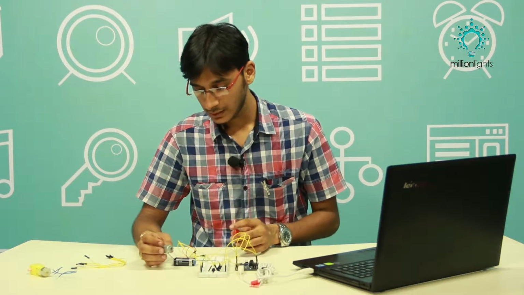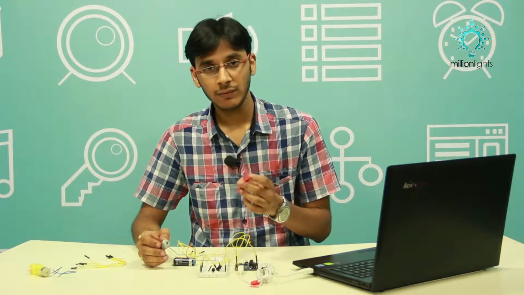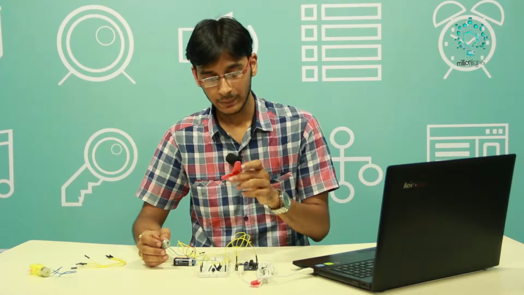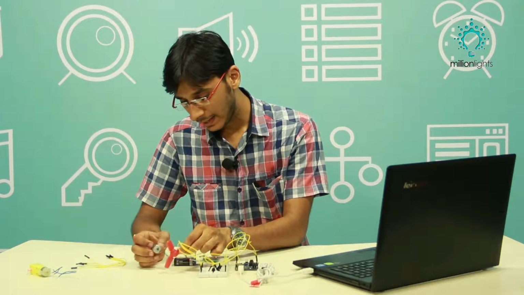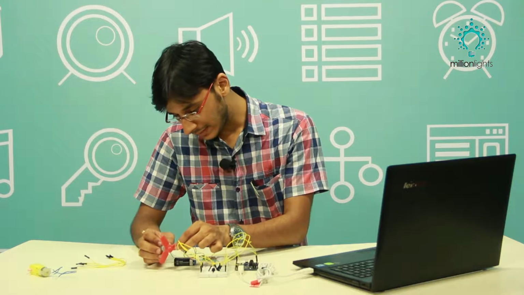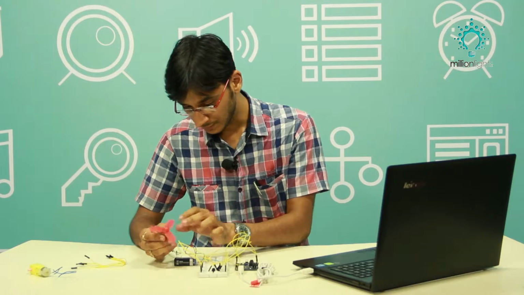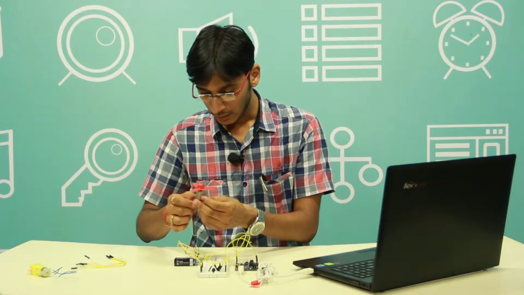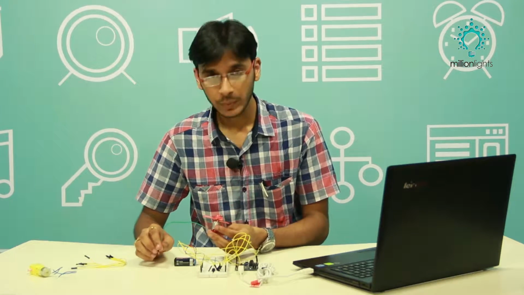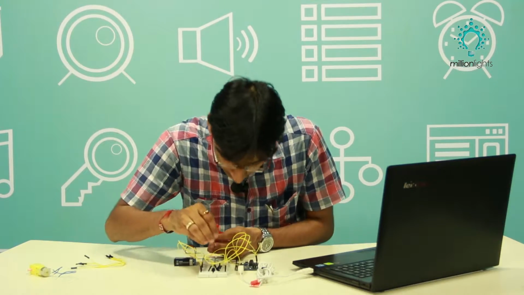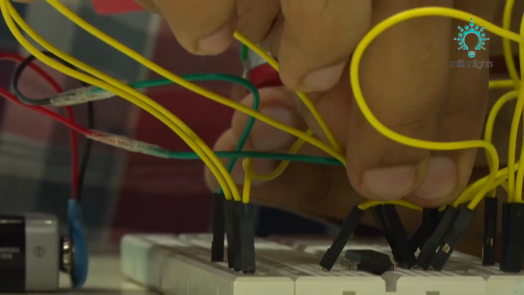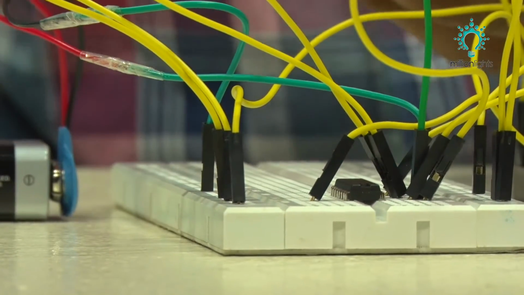This has a very high RPM, and for illustration of its speed, I'm using this fan and connecting it. You can connect a wheel or any other thing for your experimentation. Now I'm connecting this to pin number 3 and 6 of the IC. So the same setup is used, the one change I am making is changing the pins.